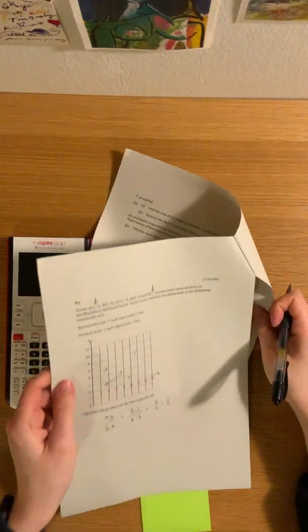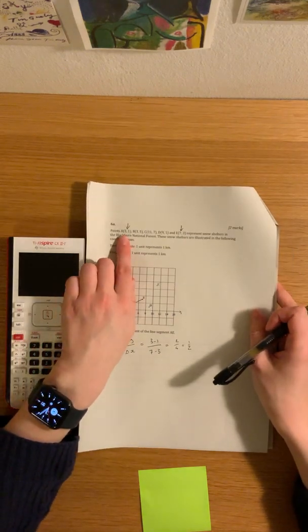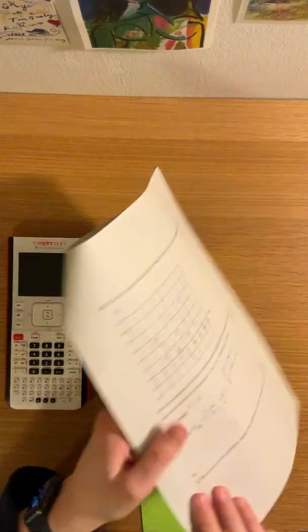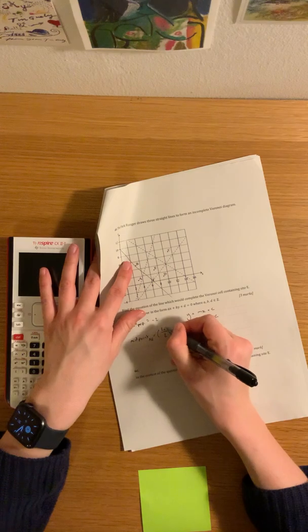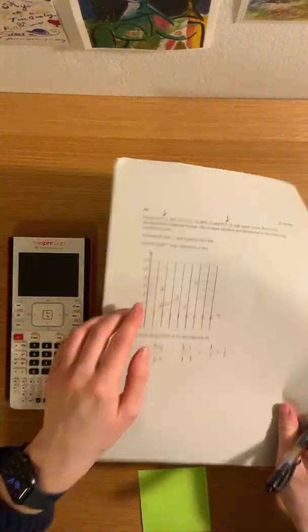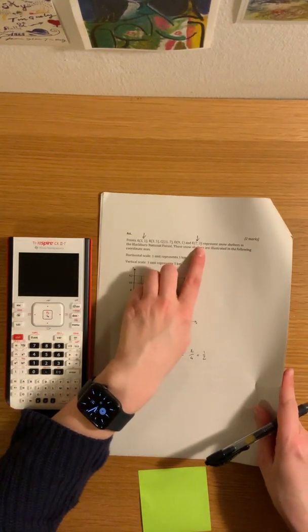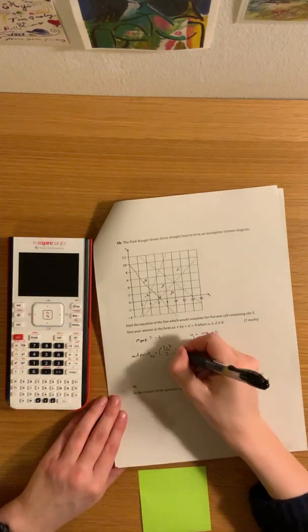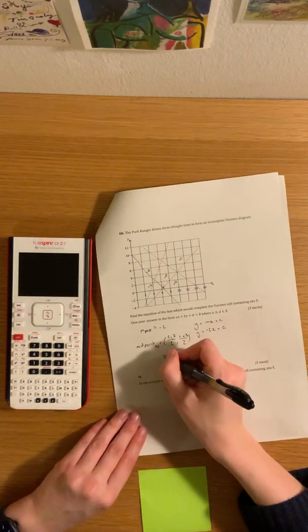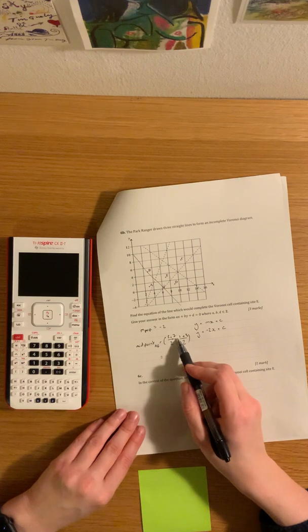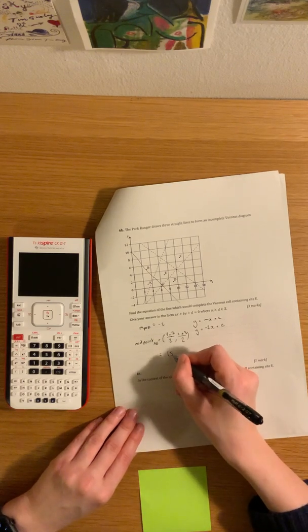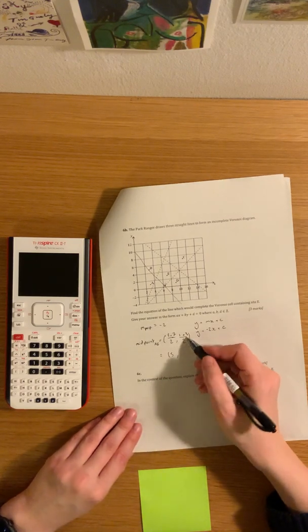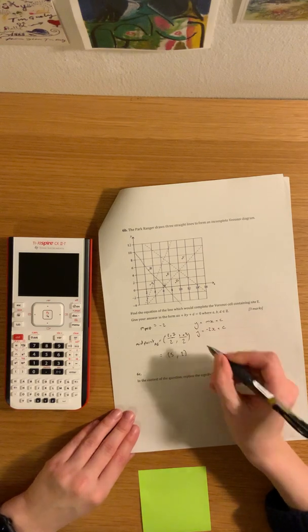So if we take a look at this, it's 3 and 7, and 1 and 3. So my midpoint: 3 plus 7 is 10, divided by 2 is 5. 1 plus 3 is 4, divided by 2 is 2.